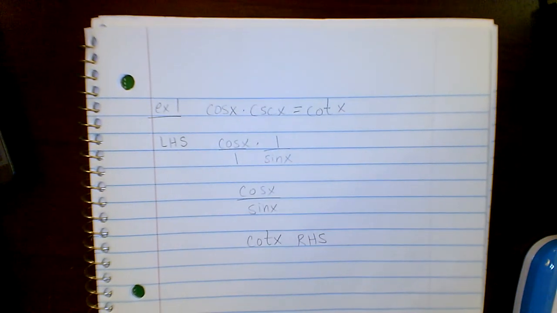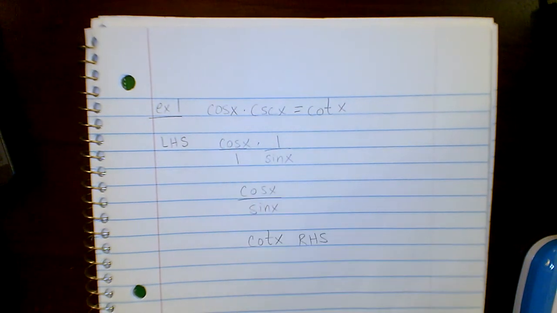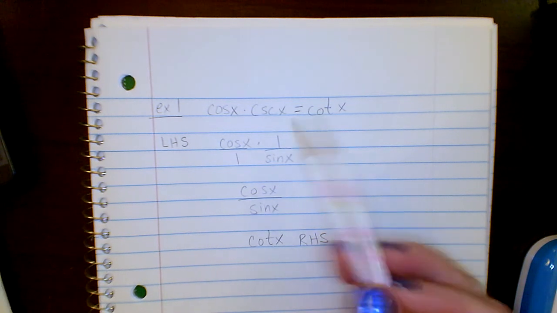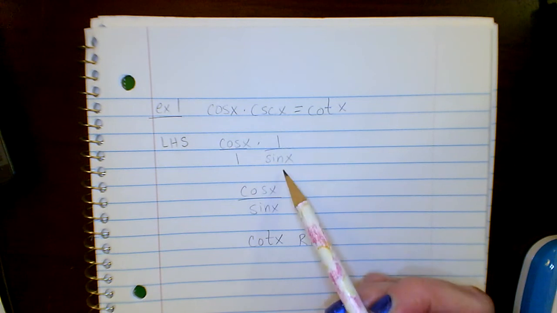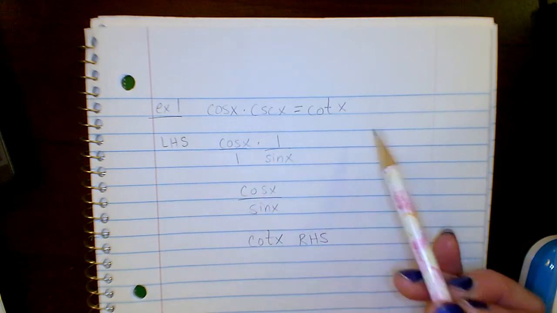Now you don't have to worry. I'm not going to ask you to verify anything that's not true. So I'm not going to ask you to verify an identity that's not going to work out. The whole point of saying verify means that, hey, it is true, show me it's true. But you cannot assume it's true. So at this point of saying cosine goes 1 over sine, you can't multiply.